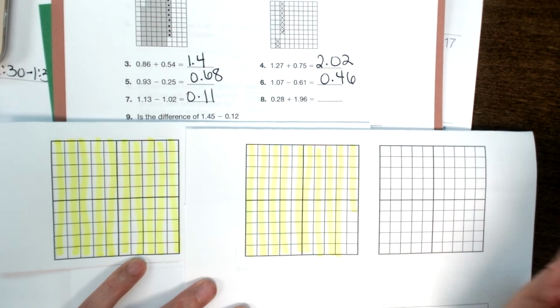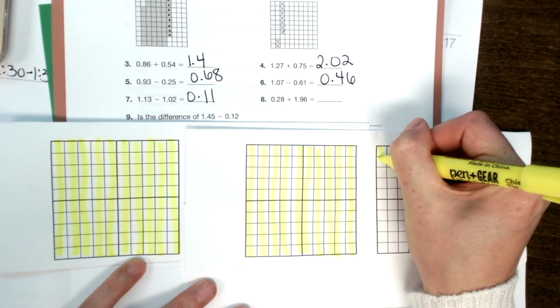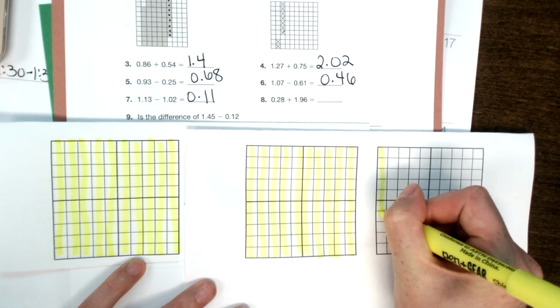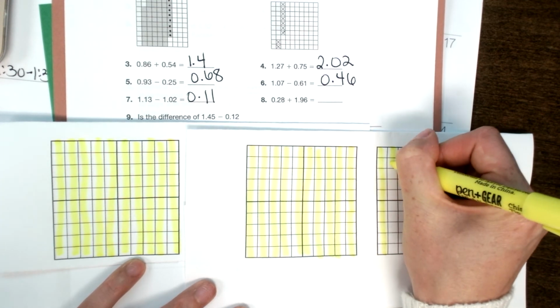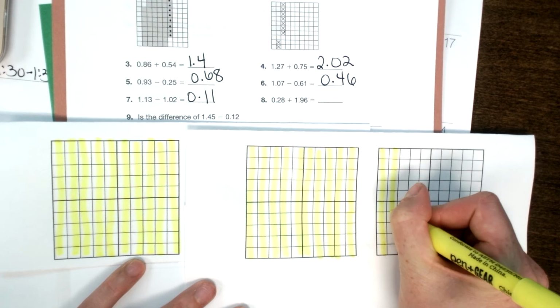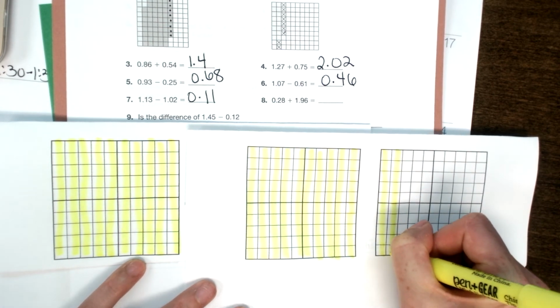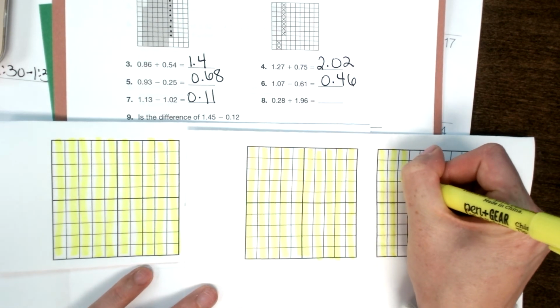So I'm just going to add it and I'm going to count it. 1, 2, 3, 4, 5, 6, 7, 8, 9, 10, 11, 12, 13, 14, 15, 16, 17, 18, 19, 20, 21, 22, 23, 24, 25, 26, 27, 28.